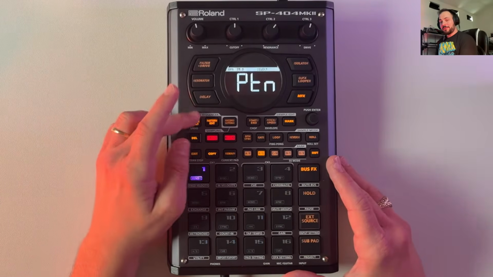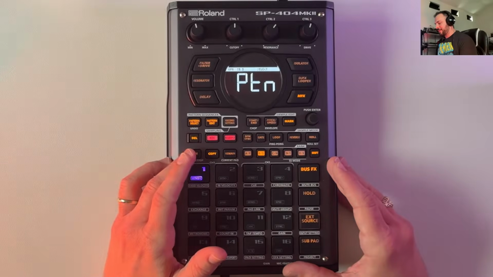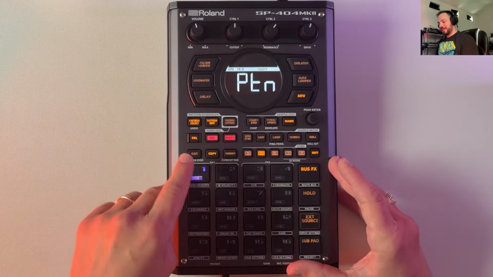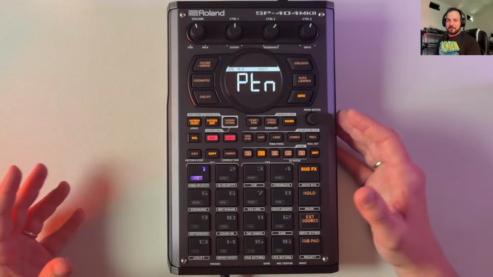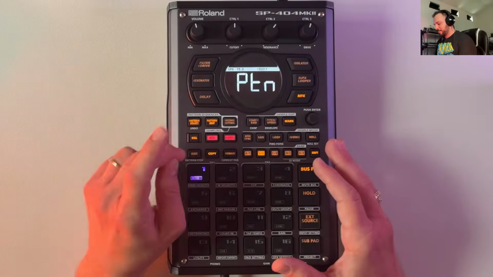So if you do use it for beat making, I'd be curious, let me know in the chat. Are you building everything in one pattern and then copying things and moving things around, or are you building a lot of different patterns and then just sequencing them?